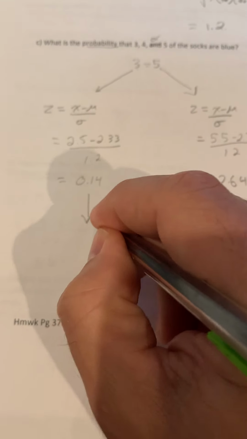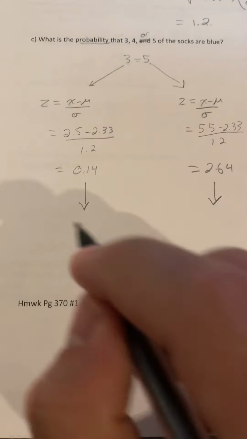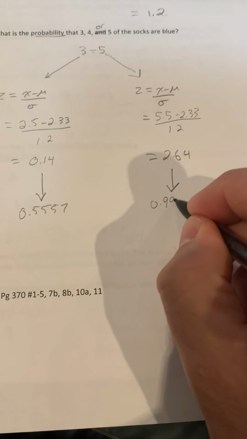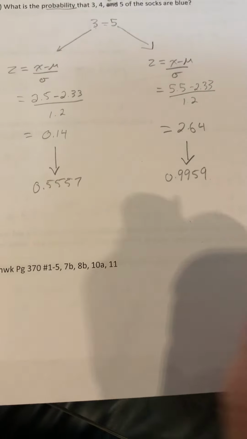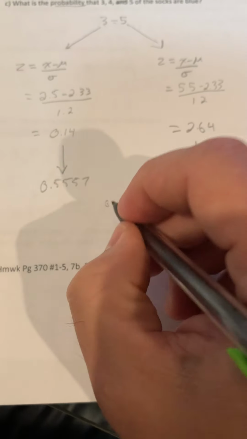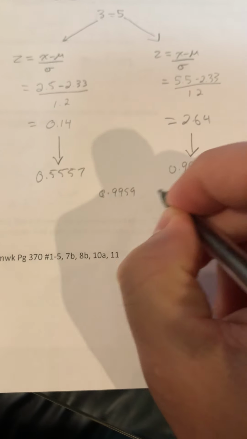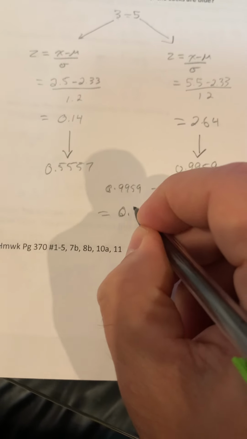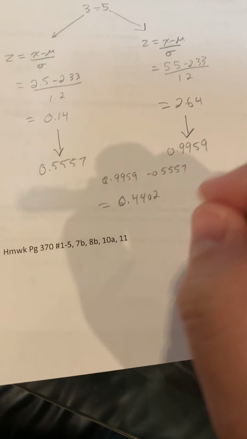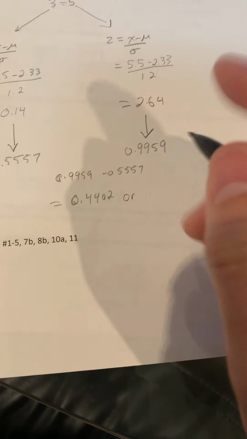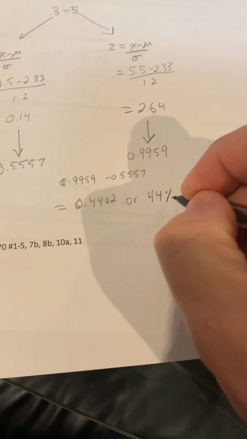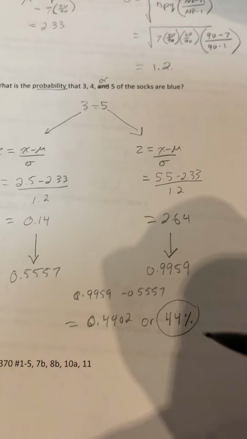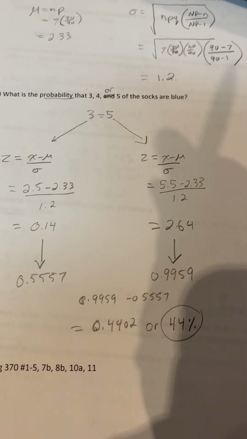Now we go to the table, and we get a probability. We get 0.5557 and 0.9959. Since we have the range, we now subtract them, which gives us 0.4402 or 44%. So if you were to pull out 7 socks, 44% of the time, you'll have 3, 4, or 5 blue socks.